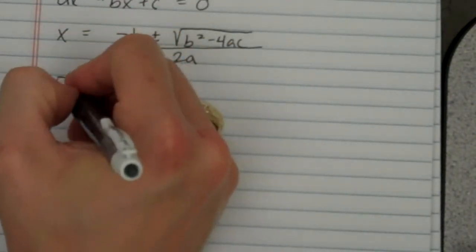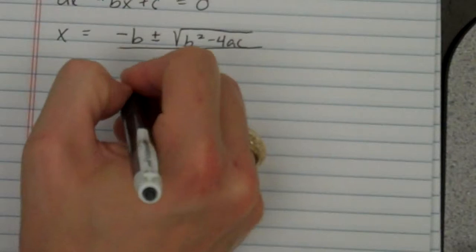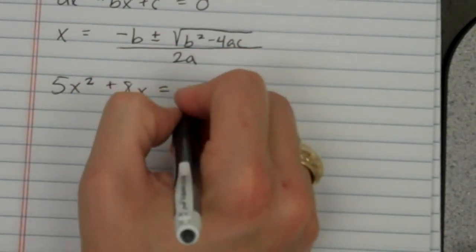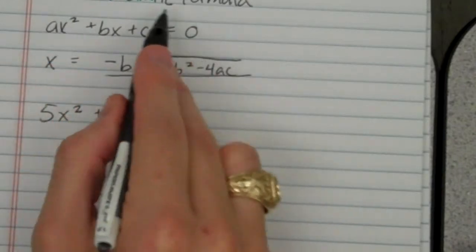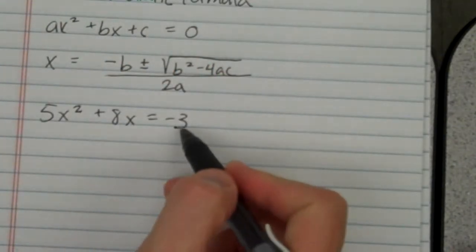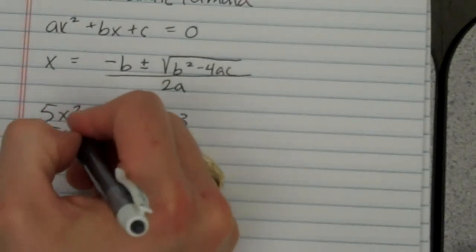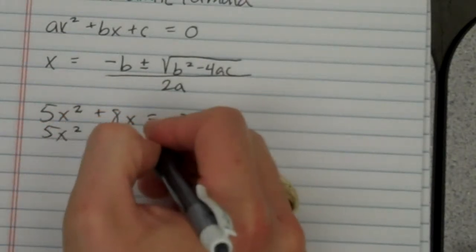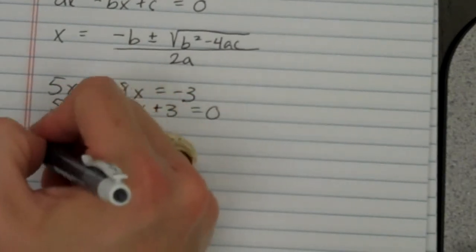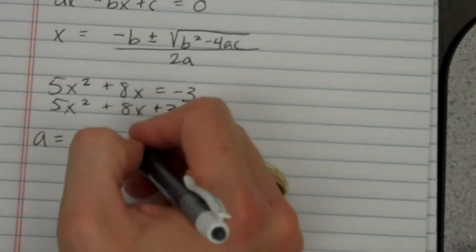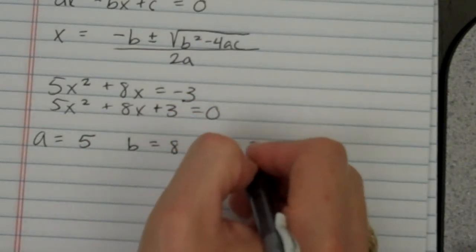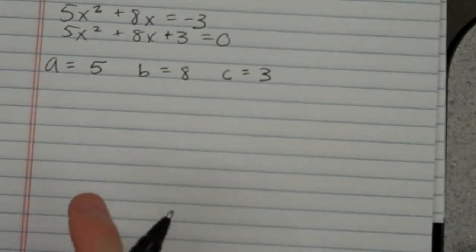And now let's put it into action. So I've got 5x squared plus 8x equals negative 3. Well, first of all, I need to make sure it's in this fashion, right? It has to look just like this, and it doesn't, right? I need to move this over. But we have already done that before when we factored, right? So now that it's like this, what does my a equal? 5. What does my b equal? 8. What does my c equal? 3. And now I just plug it in.